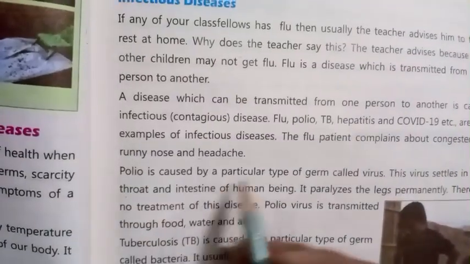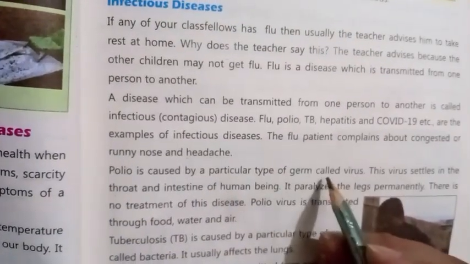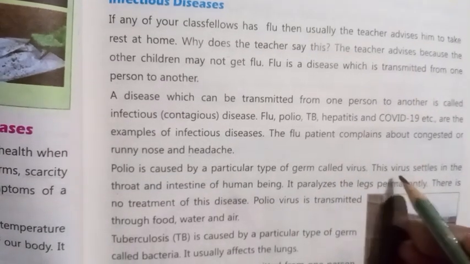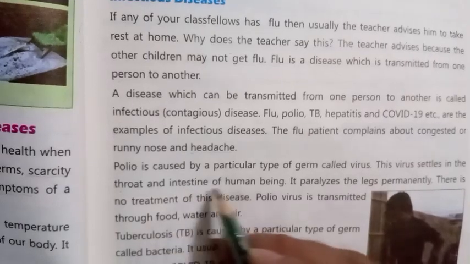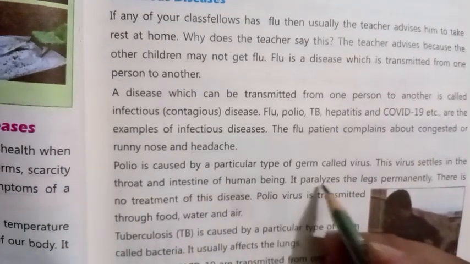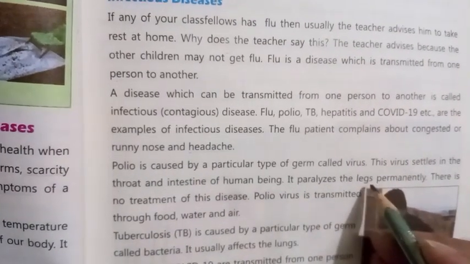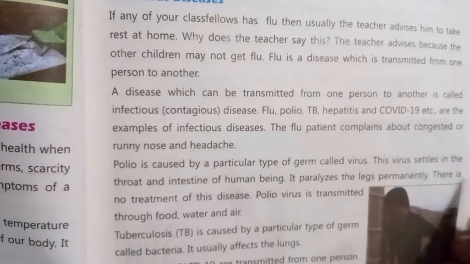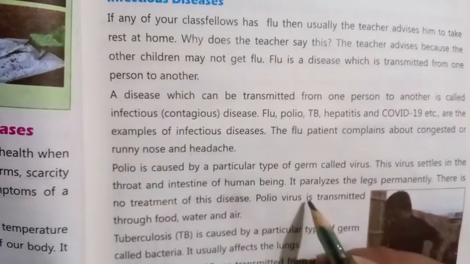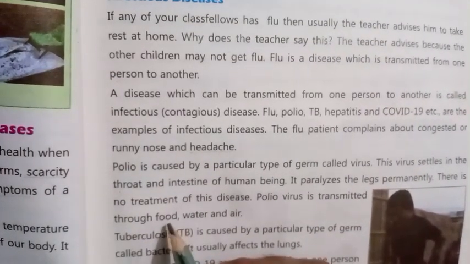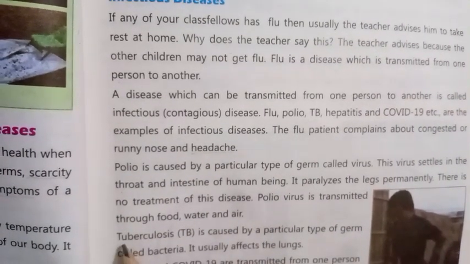Polio is caused by a particular type of germ called virus. This virus settles in the throat and intestine of human being. It paralyzes the legs permanently. There is no treatment of this disease. Poliovirus is transmitted through food, water, and air.